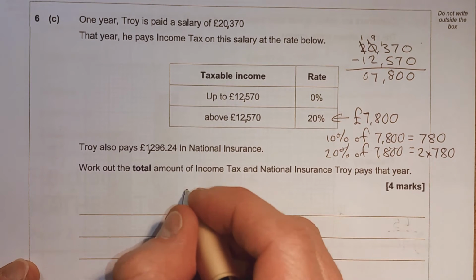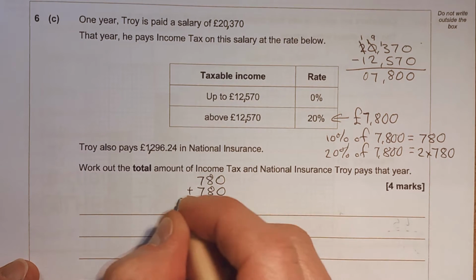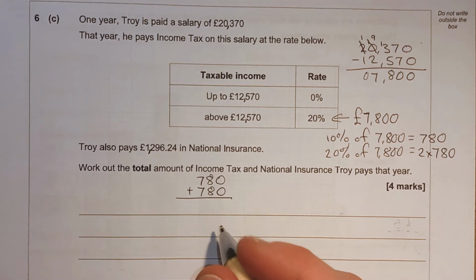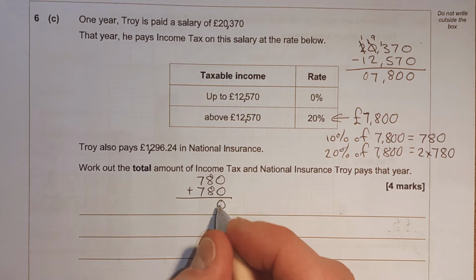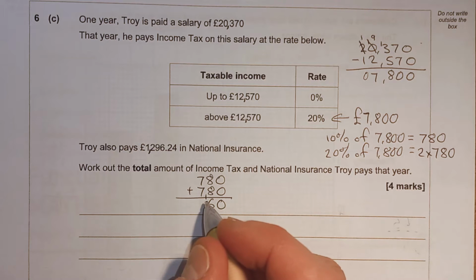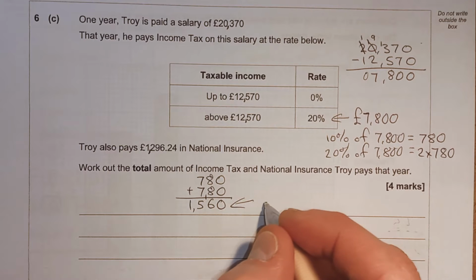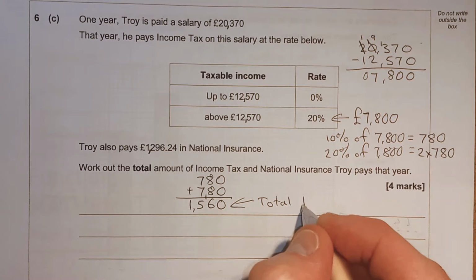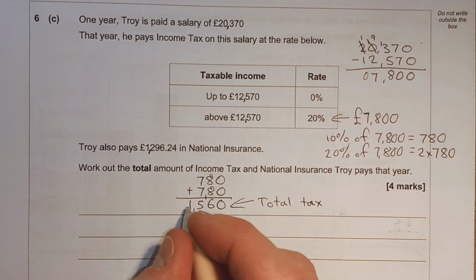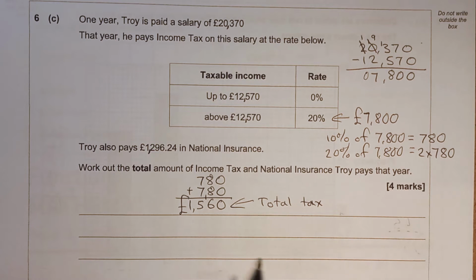Okay, so let's do that. Or actually, let's call it 780 plus 780. Yeah, it's exactly the same. 2 times 780, you're just adding it together. So 0 plus 0 is 0. 8 plus 8 is 16. 7 plus 7 is 14. Plus the 1 is 15. So his total tax is £1,560. But remember, they want the total of his tax and national insurance.